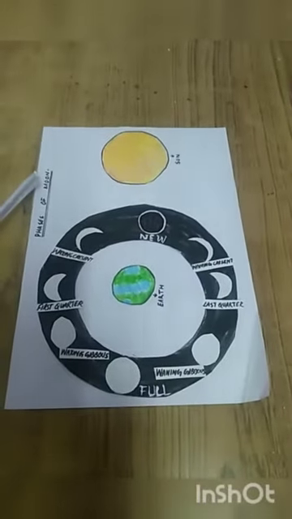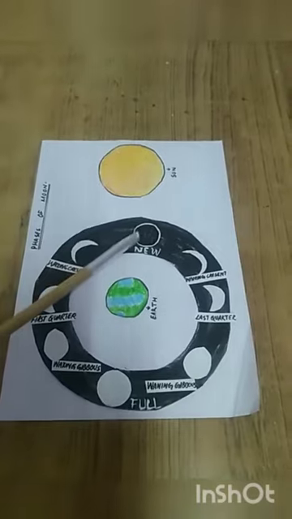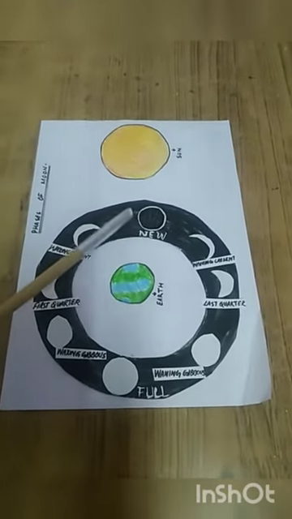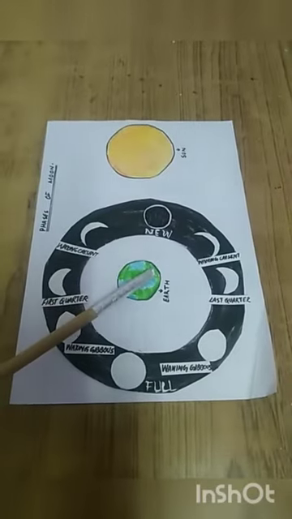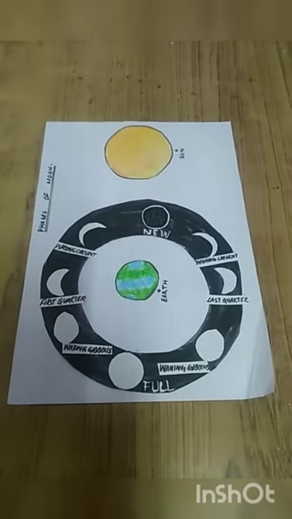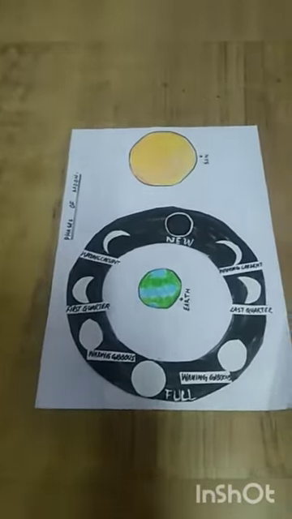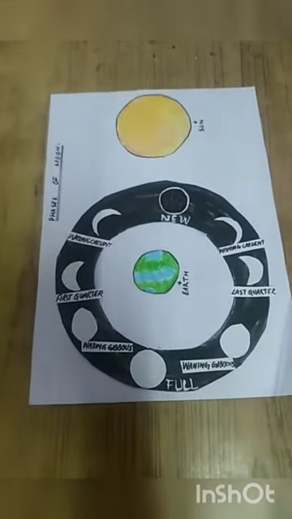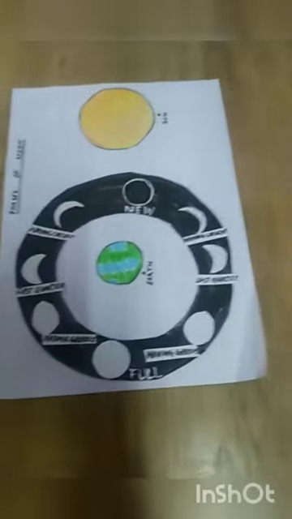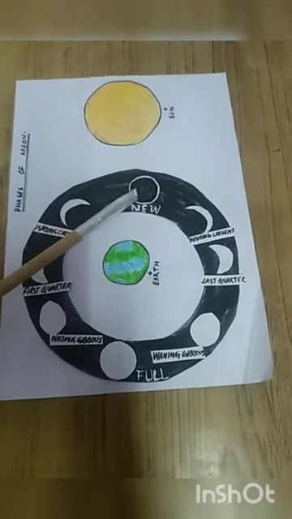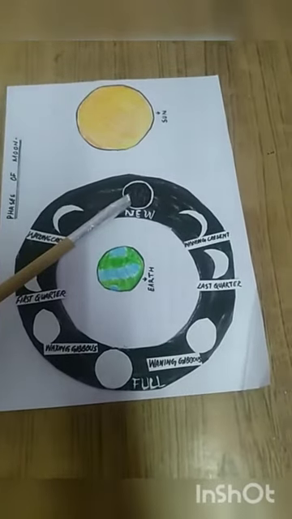Now, new moon is the beginning of the moon phases. It happens when the moon is located between the sun and the earth. We cannot see the new moon since the dark side of the moon is facing the earth. The moon blocks the sun's rays completely and creates a shadow on part of the earth. This is called new moon day and is also known as Amavasya in India.